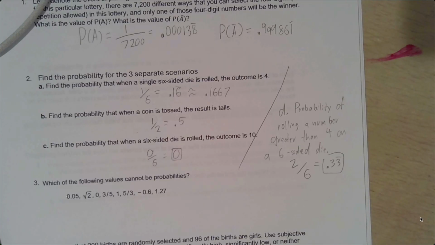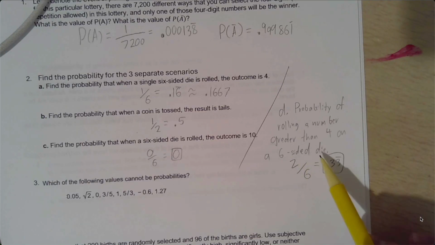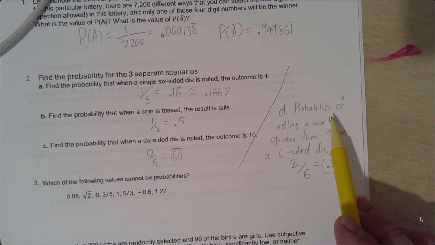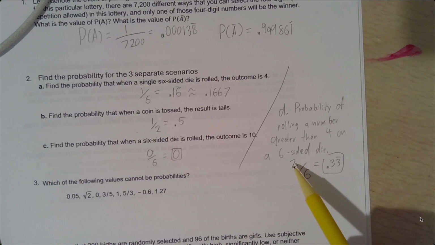So just showing you there that that's what we mean when we're calculating the number of ways A occurs, right? Because here, the way A is defined, it's getting something greater than 4. And there's more than one way of getting something greater than 4. It could be 5 or it could be 6 on my 6-sided die. And so I take both of those and put them together and count them, so to speak. And then I divide it by the count of how many options there were. And we're good to go.